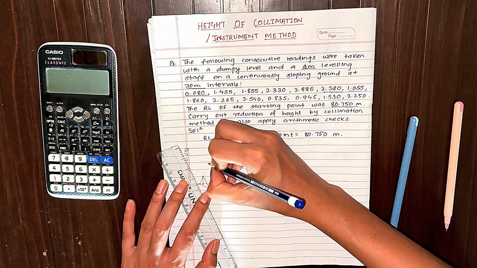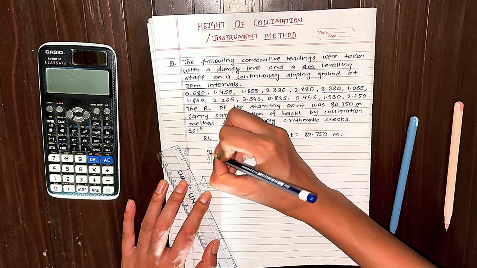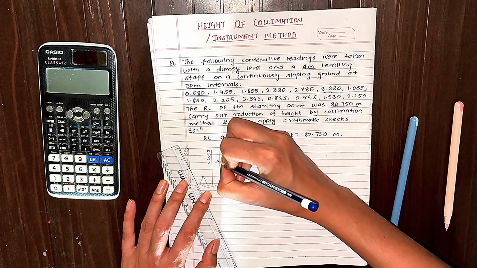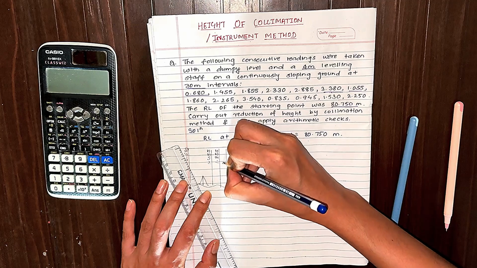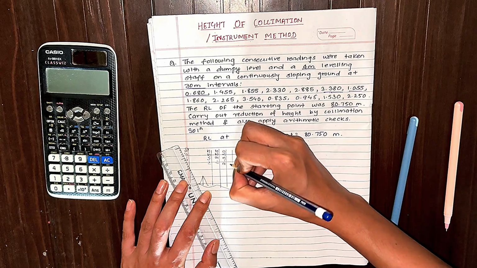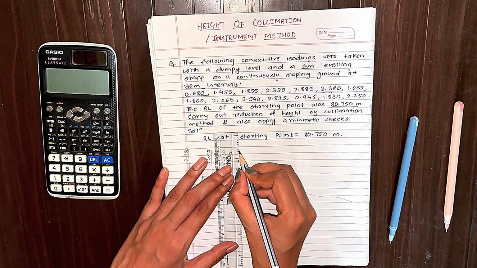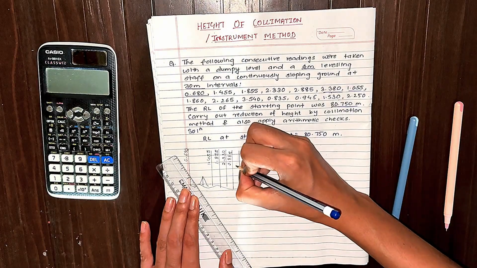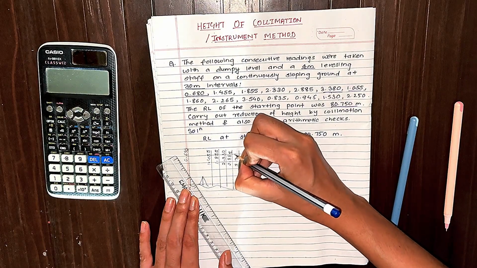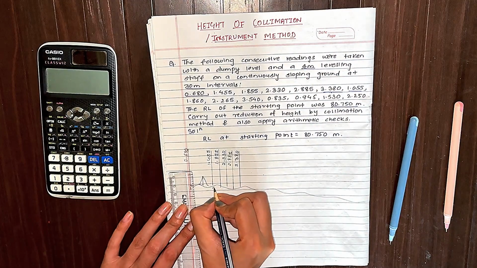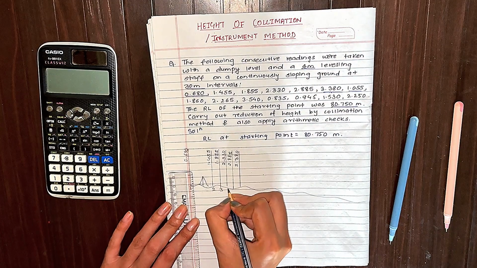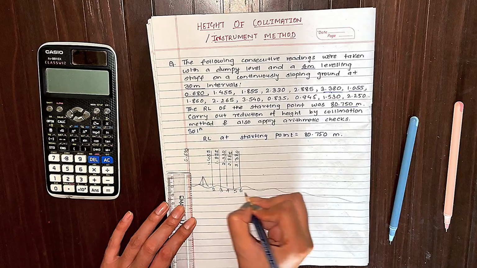So this is 1.455, 1.855, 2.330, 2.885, and the last reading here is 3.380, which is foresight. So this is station 2, 3, 4, 5, and 6.